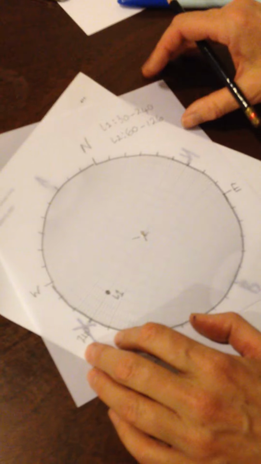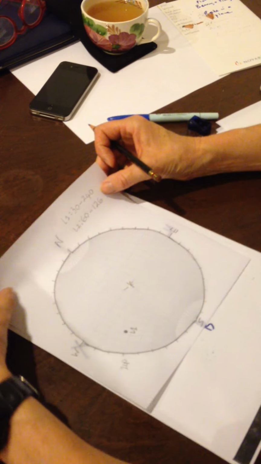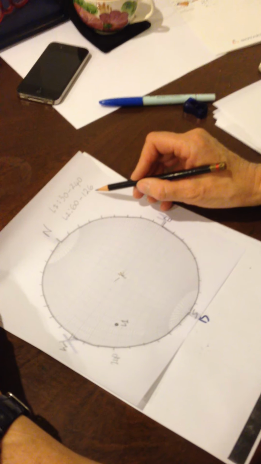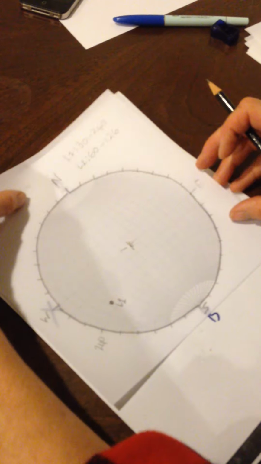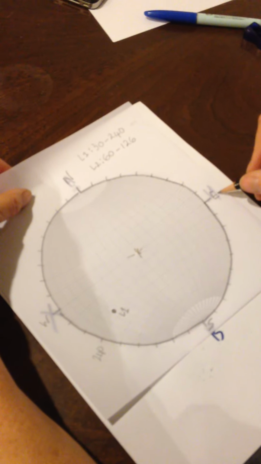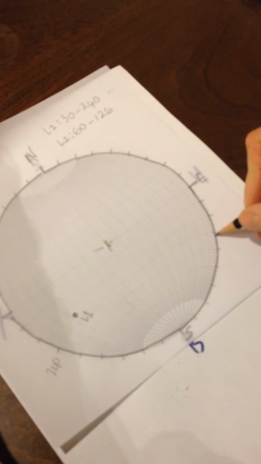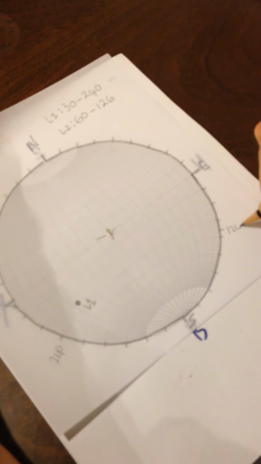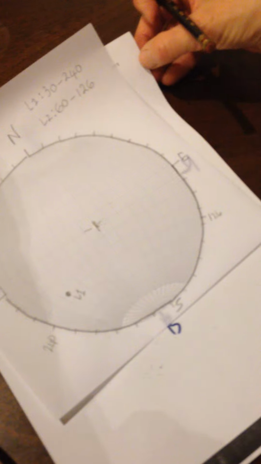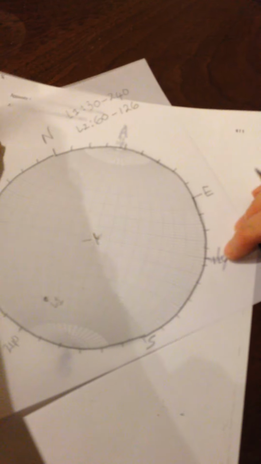If I do the same thing with the line L2, I have to turn one of the straight lines on the StereoNet towards the bearing 126, and I can either pick the AB line or the XY line. So where's 126? Well, east is 090, 100, 110, 120, 122, 124, 126. That's 126, that's the bearing. I'm going to turn the XY line towards 126, there it is.